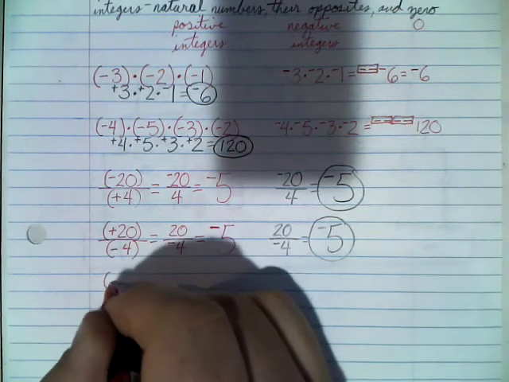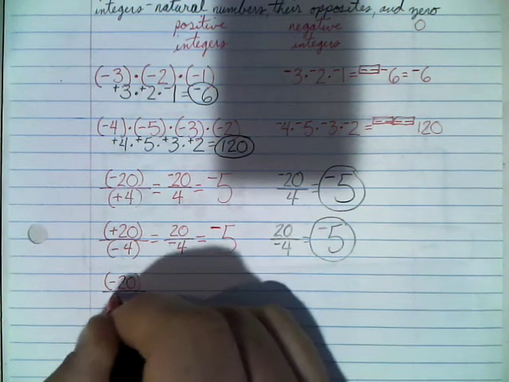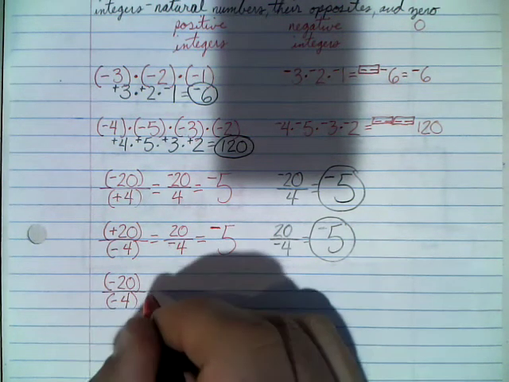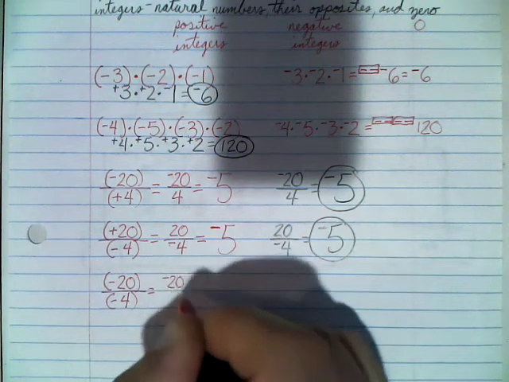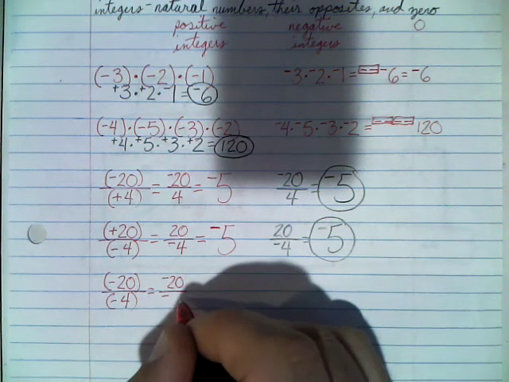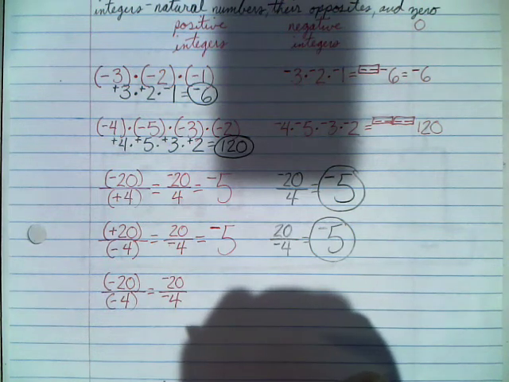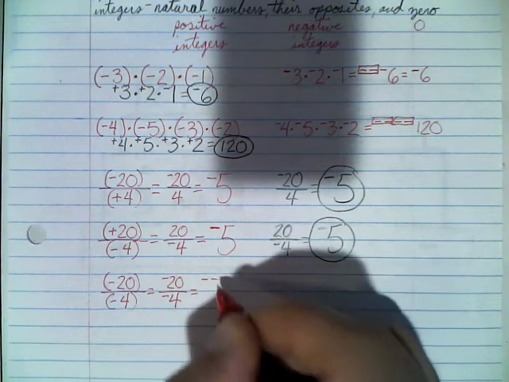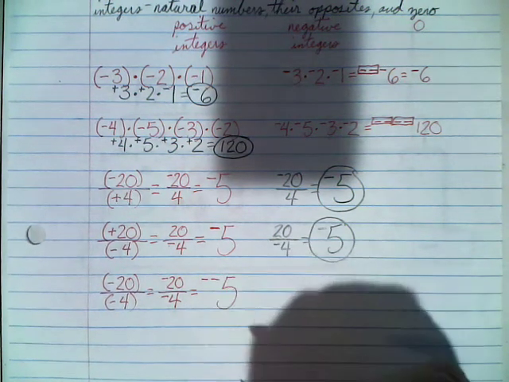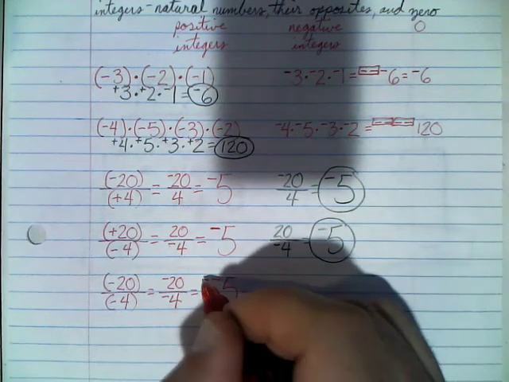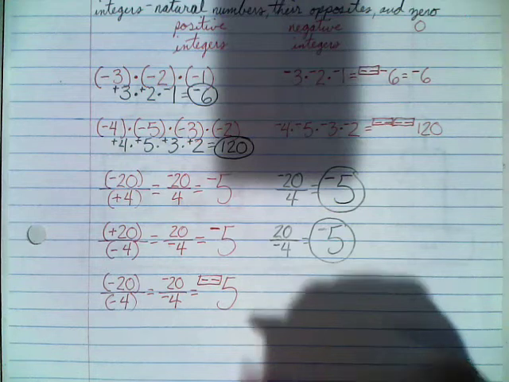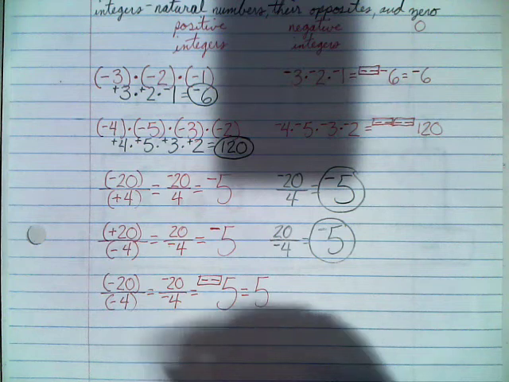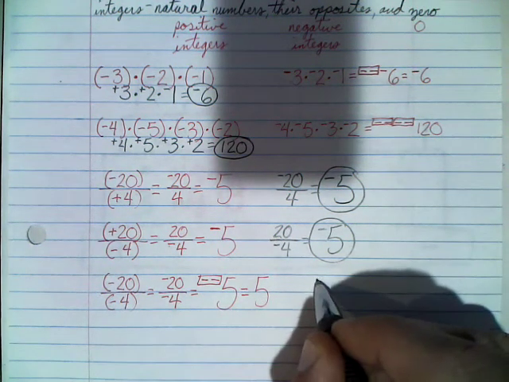All right, next example. Let's say this time we have a negative 20 over a negative 4. So there are two negatives to tag along to the answer, making it a negative negative 5. And just like we talked about before, two negatives will end up canceling each other. And so this ends up really just being 5.